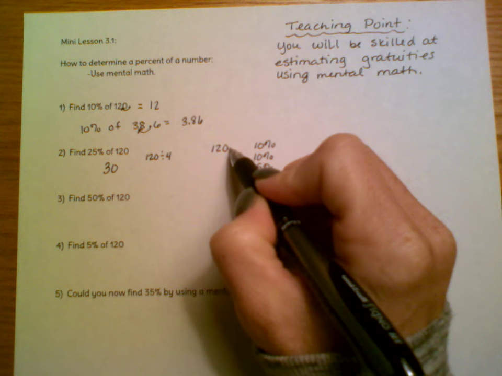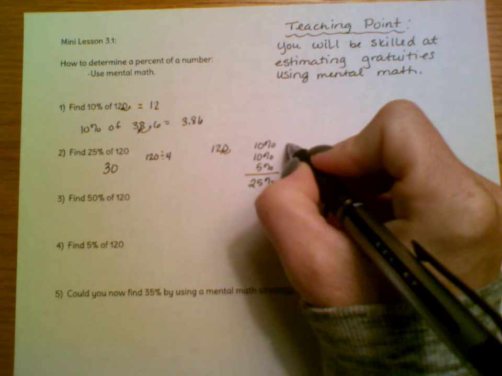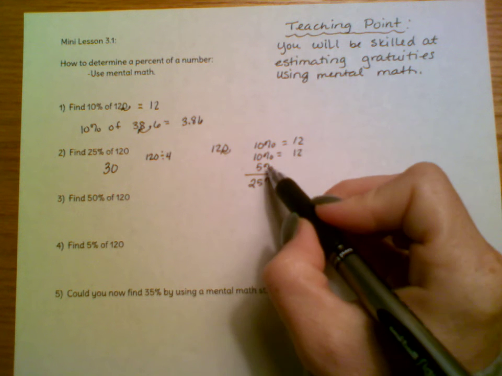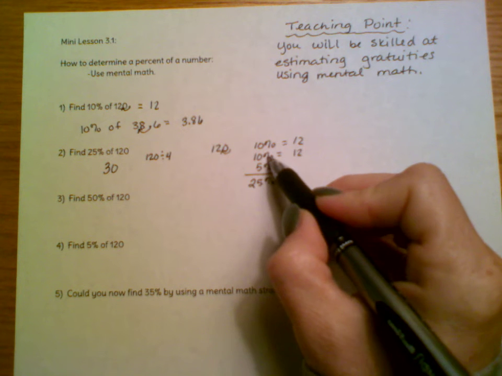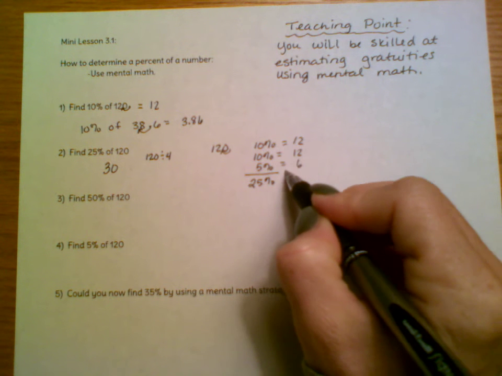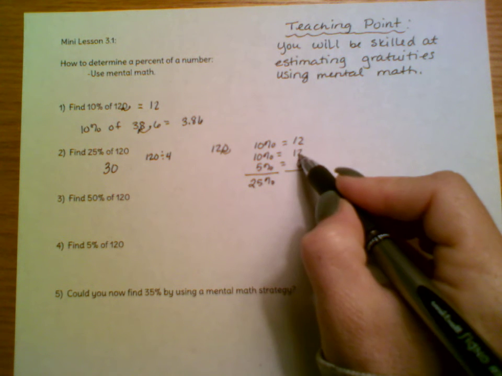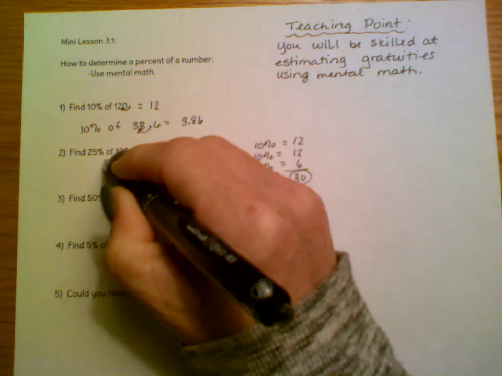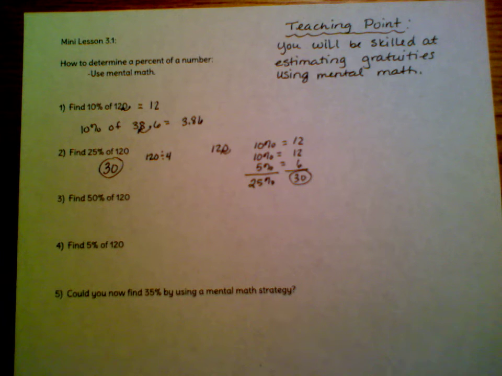So 10% we said is moving the decimal over once. That would be 12. 10% is 12. Well, half of 10% would be 5. Half of 12 would be 6. So if I add these together, 24 plus 6 is 30. So I have 2 different ways mentally to get the answer of 30.